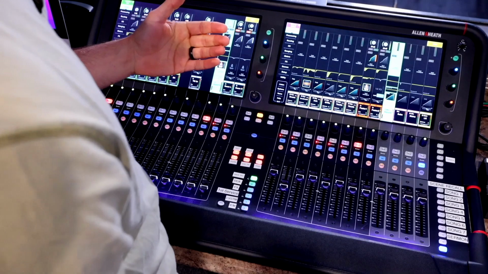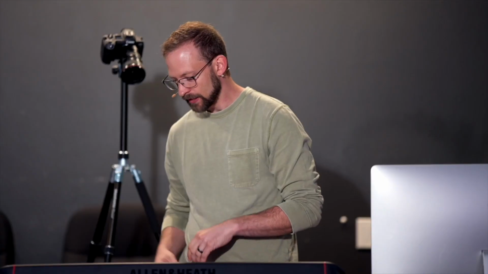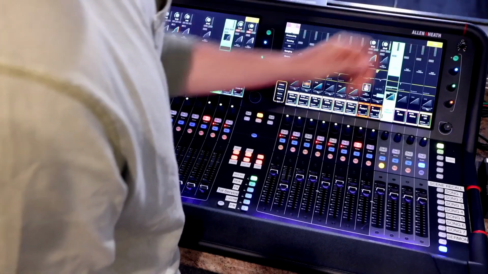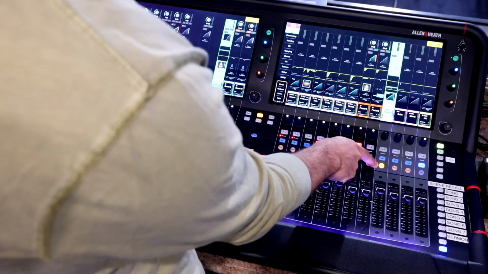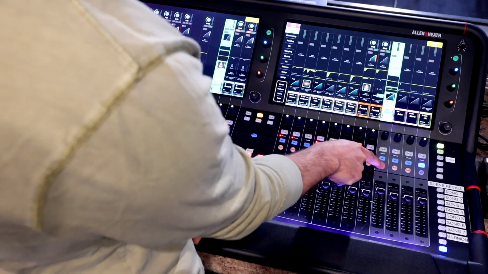If we want to monitor our live stream, we can hit this PAFL or solo button, put on our headphones, adjust our volume so we can hear properly, and then make changes. To clear this solo, we can press 1 here, and that'll clear, or we can select the solo button again.